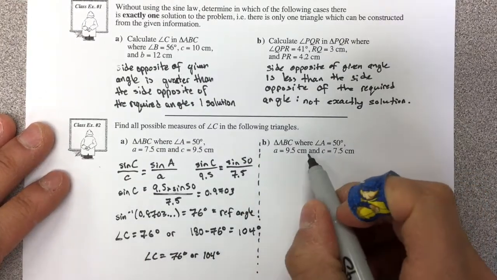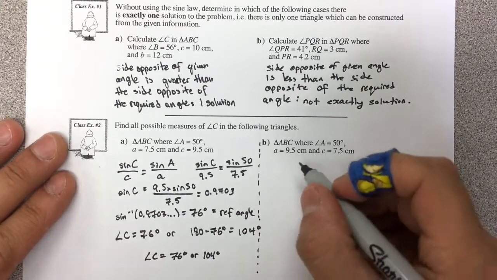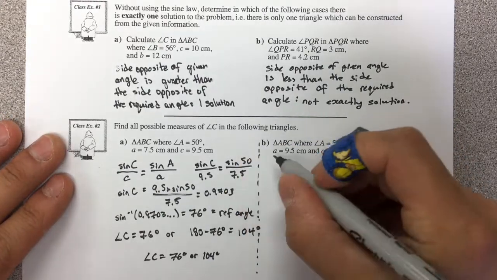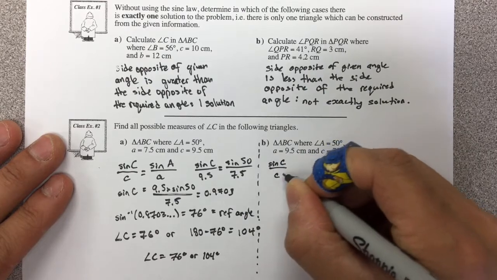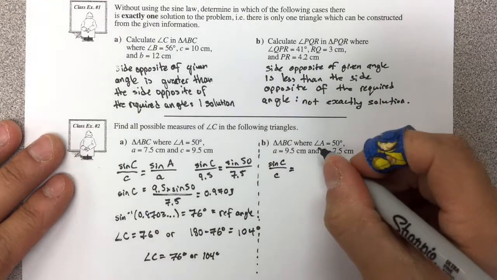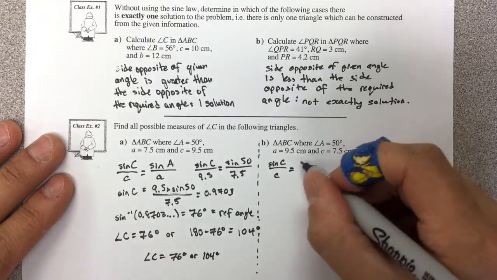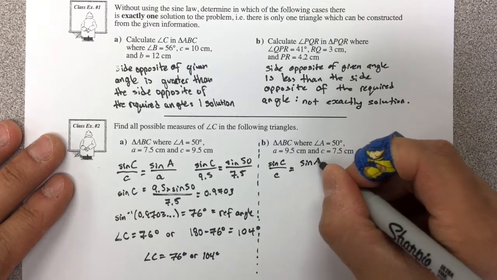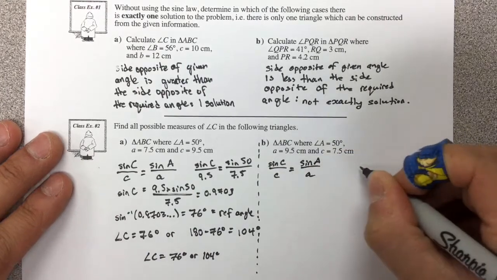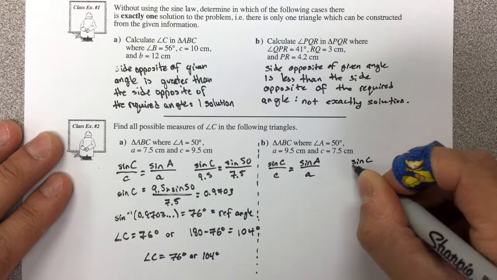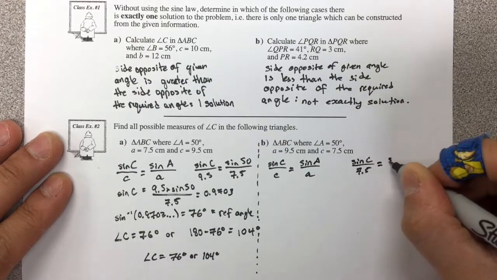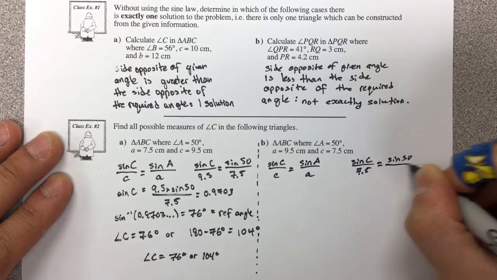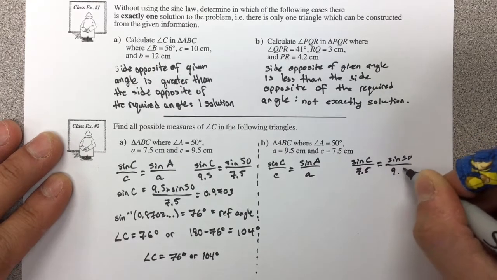Next, we're doing the same thing. Angle C is what we're looking for. So we're going to set up our triangle the same way. Sine C over c is equal to sine A over a. So sine C is equal to sine of 50 degrees over 9.5.